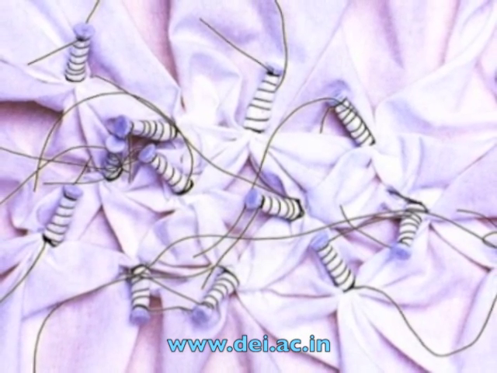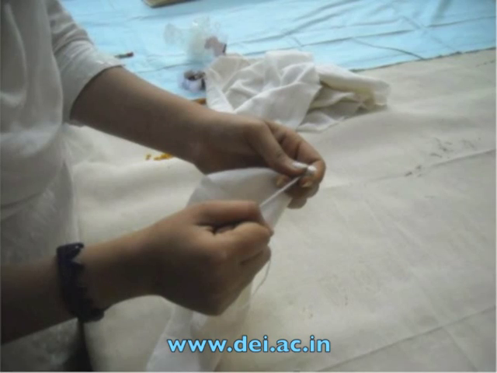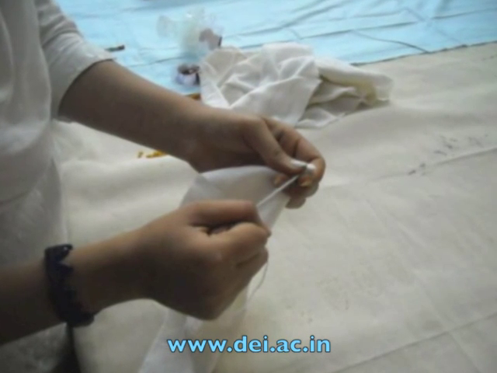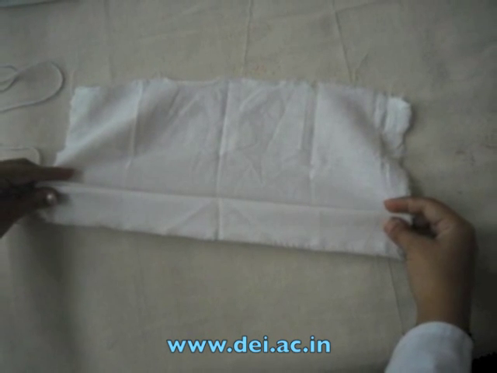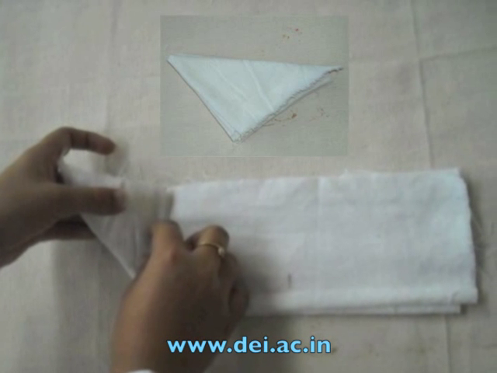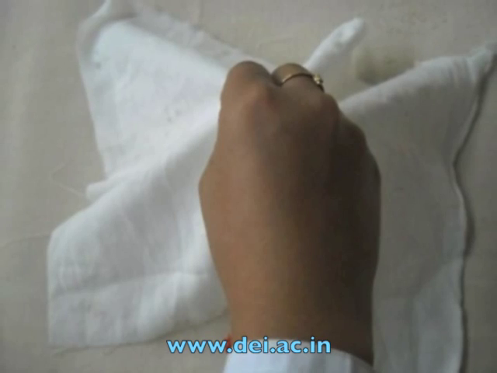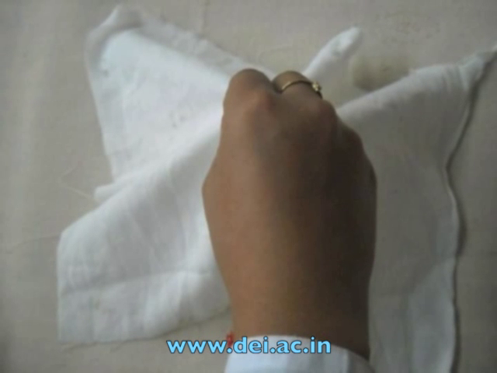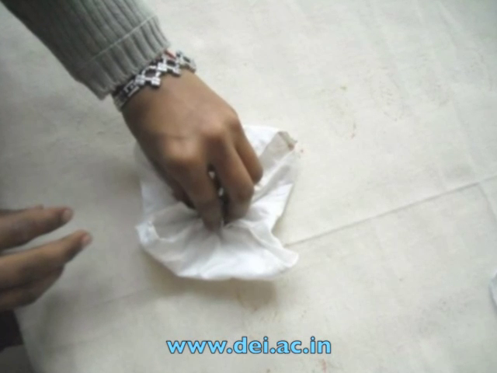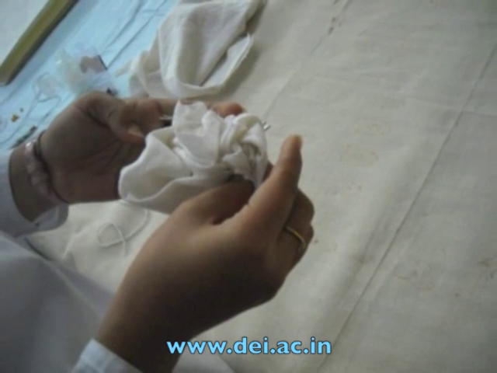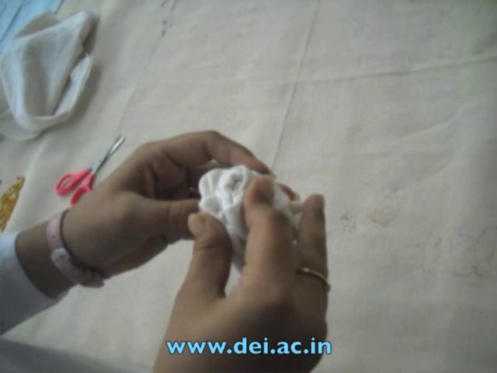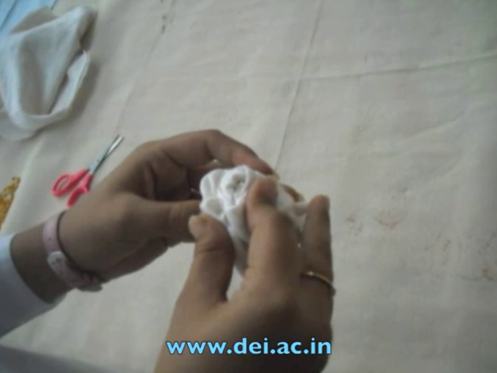Binding, folding, crumpling fabric before dyeing it creates brilliant effects. In this unit, the students will be briefed about such methods.